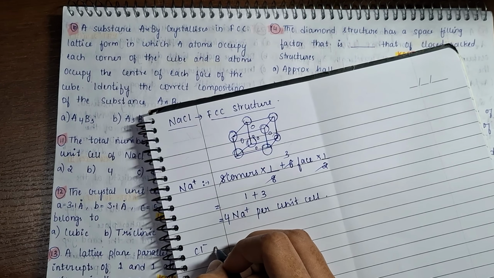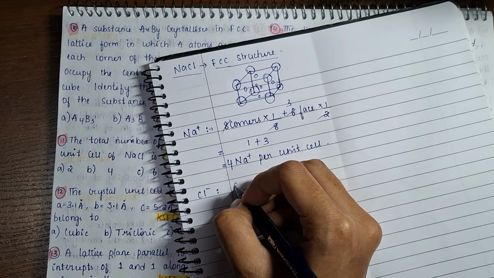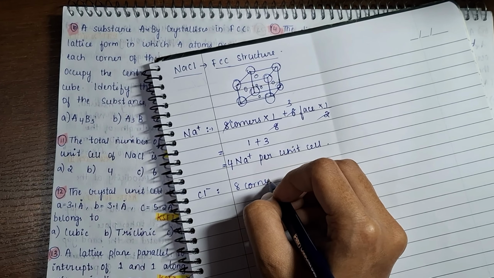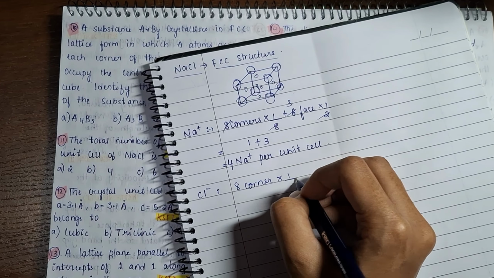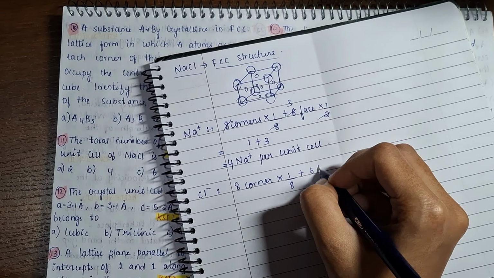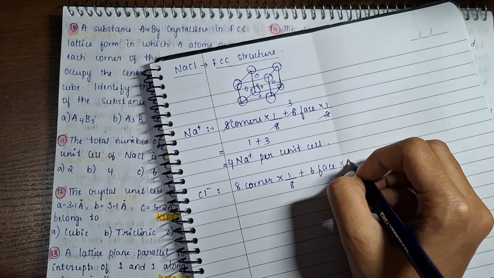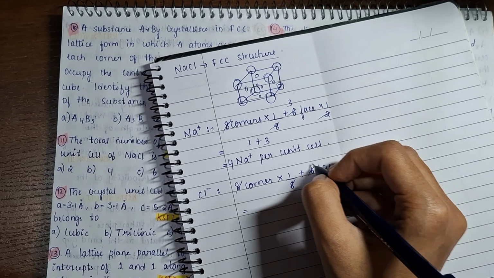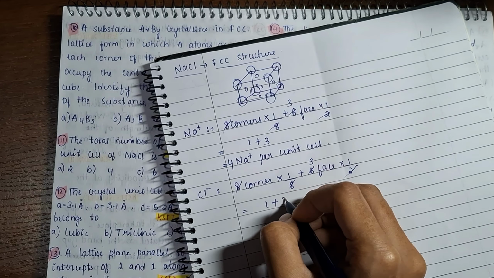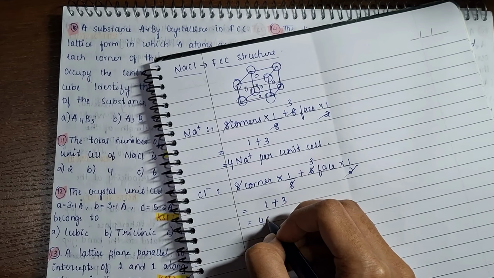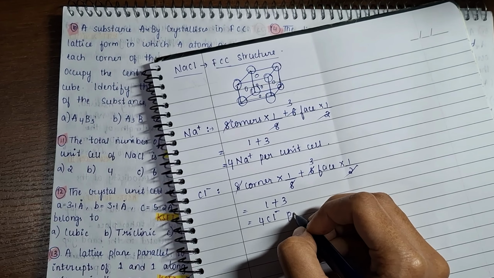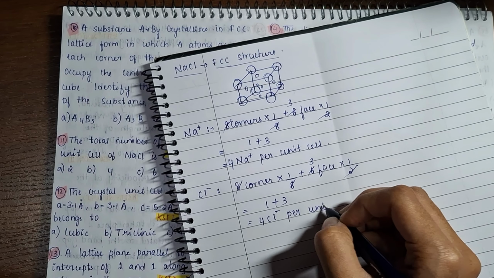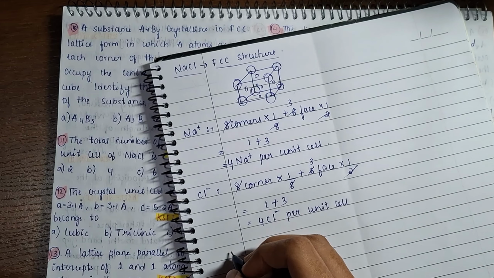If we consider chlorine, it also has 8 corner atoms whose contribution is 1 by 8 plus 6 face atoms whose contribution is 1 by 2. So this also has 1 plus 3, 4 chloride ions per unit cell.